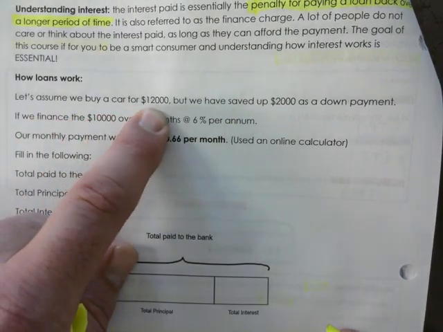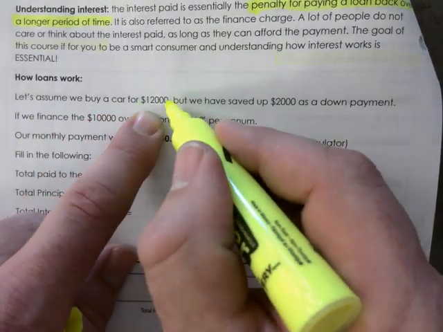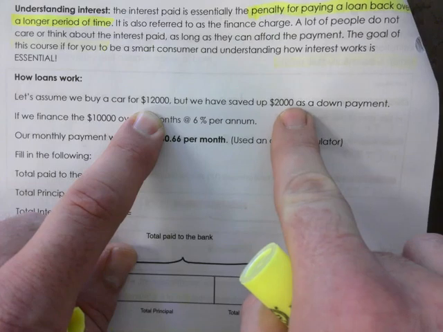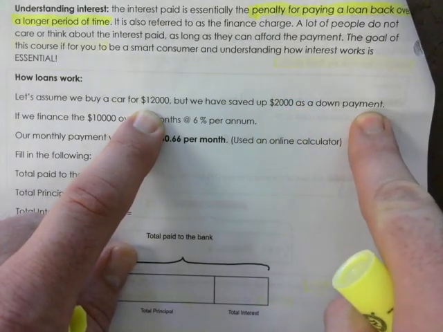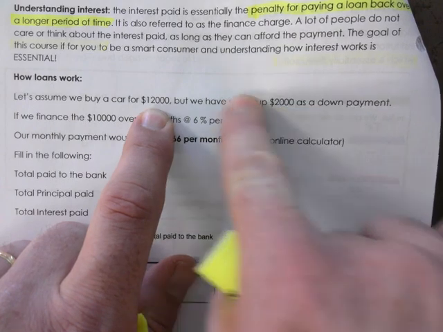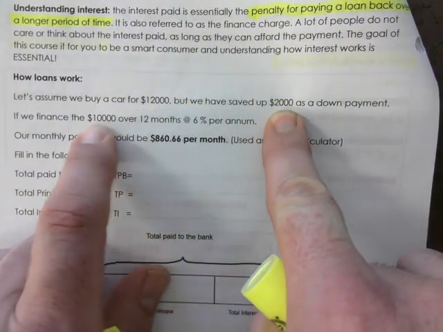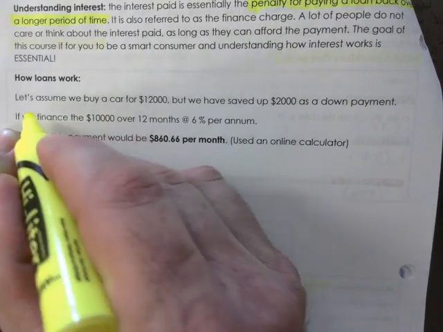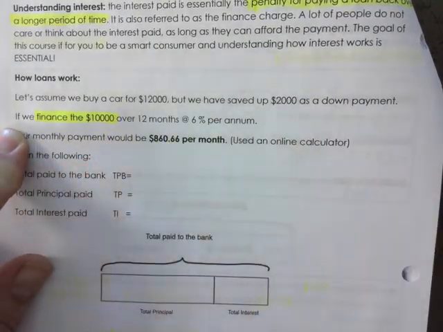Let's assume you buy a car for 12 grand. You have saved up 2 grand as a down payment. So 12 grand is the car, you have this much. You will pay off 2 grand of that, which means that we need to finance 10 grand, right?